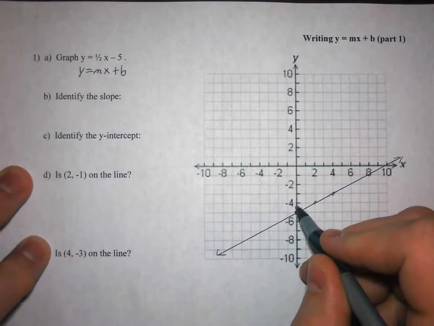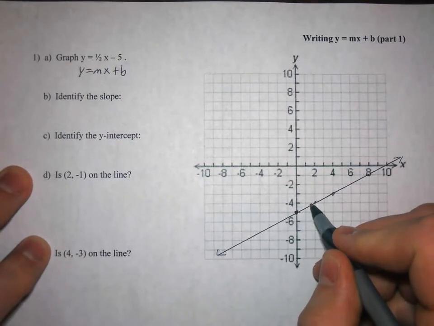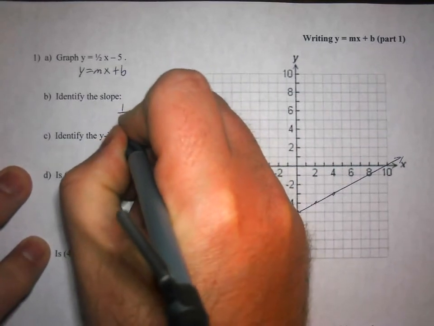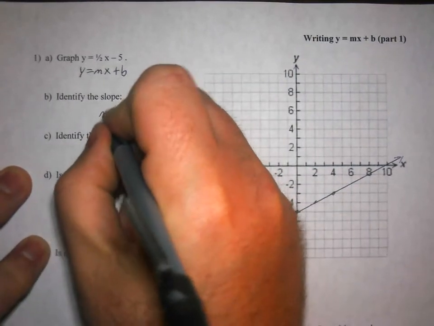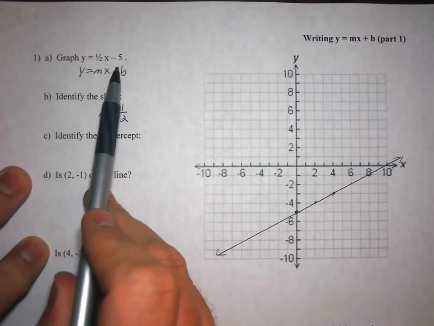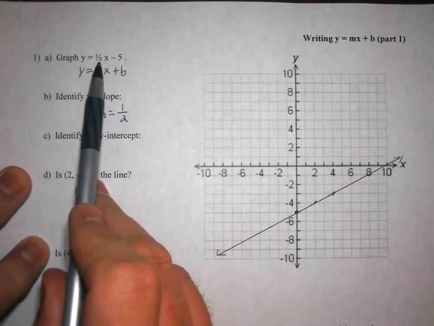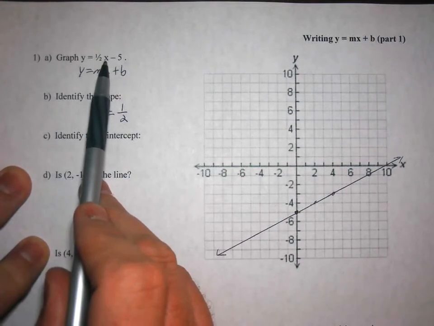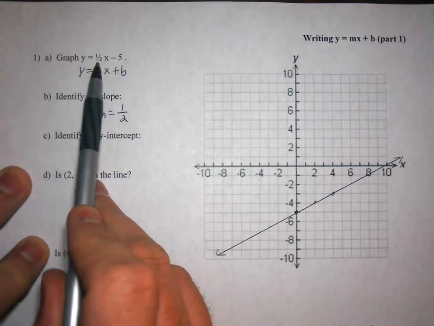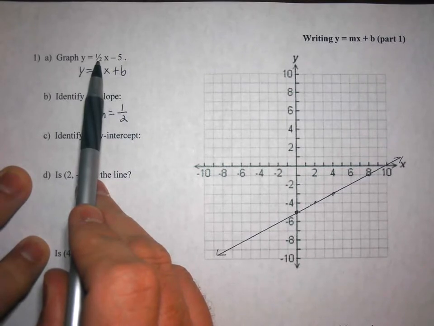So the rise is 1 and the run is +2 in the x direction. That tells us the slope is m equals 1/2. Notice 1/2 is the coefficient of x. So in the form y equals mx plus b, the coefficient of x will be your slope. That tells you how to count your slope from any given point.